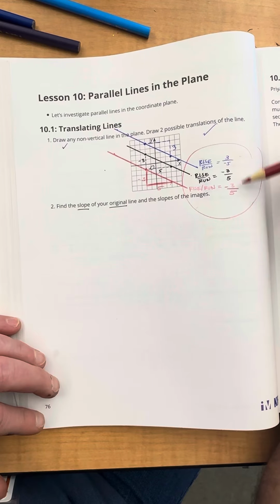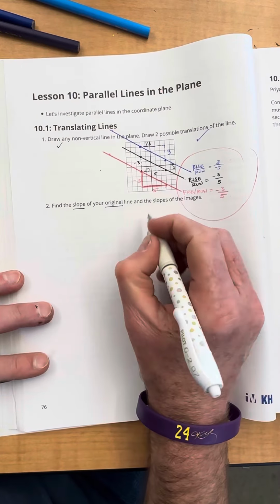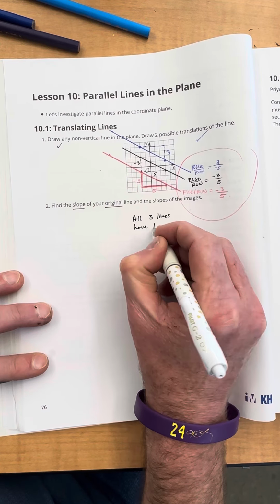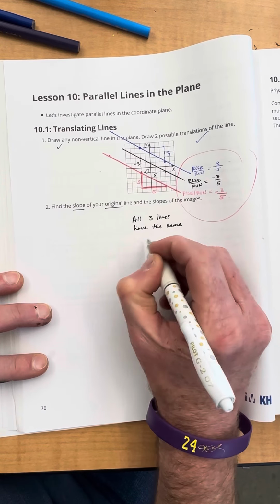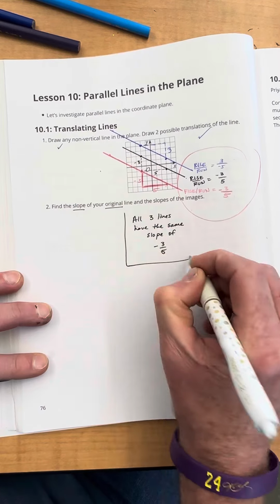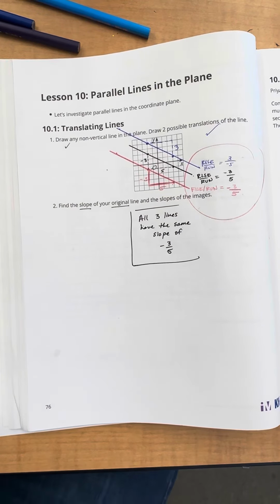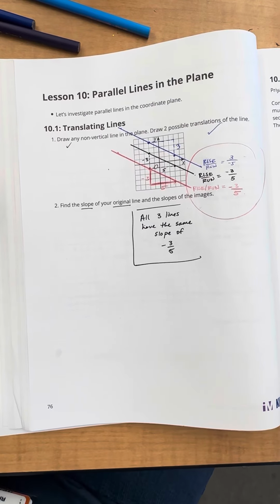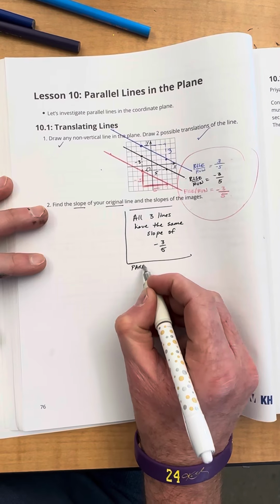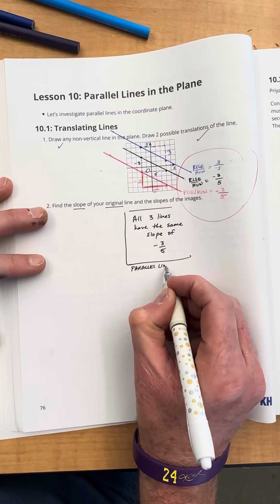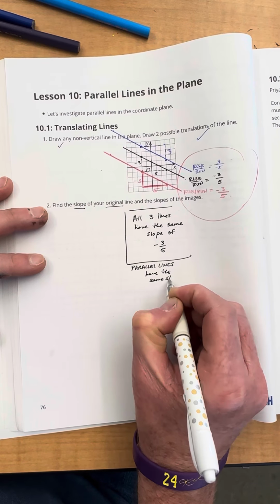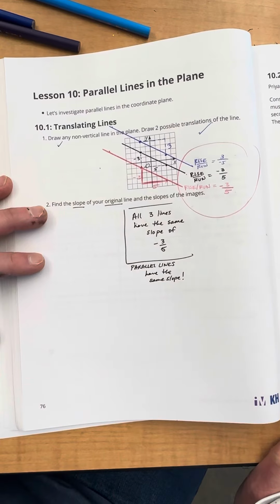All 3 lines have the same slope of -3 over 5. Nice job. You're gonna learn something new. Parallel lines have the same slope. Okay.